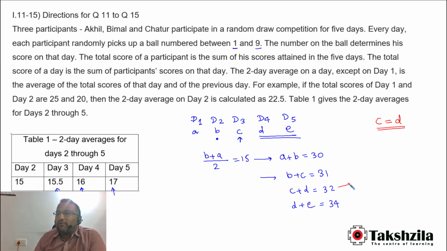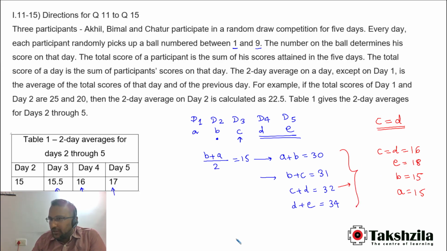So from this we can say that the value of C is equal to D, that is equal to how much? 16. If D is equal to 16, E becomes how much? 34 minus 16, that is equal to 18. If C is equal to 16, the value of B becomes 15. If the value of B is 15, the value of A becomes 15 by using these 4 equations. This is what we can conclude.